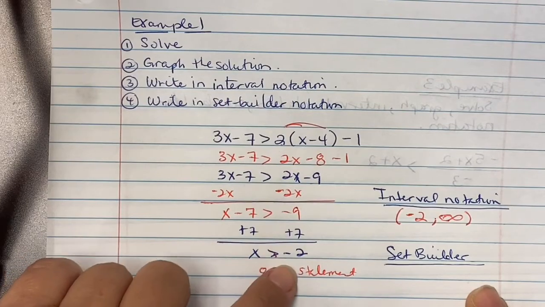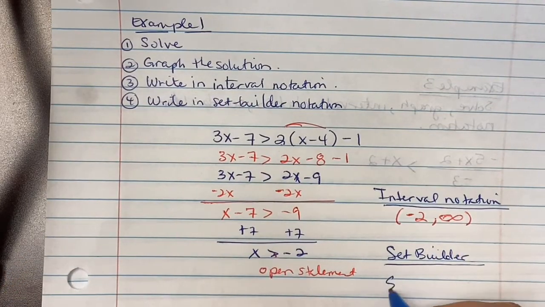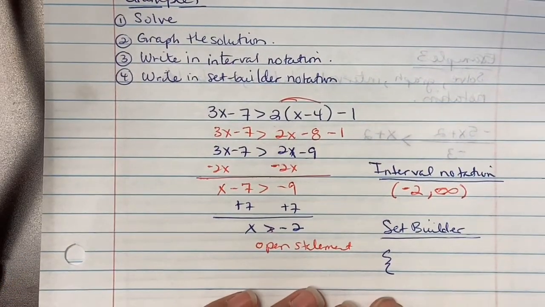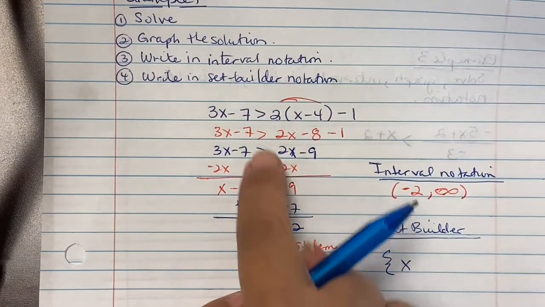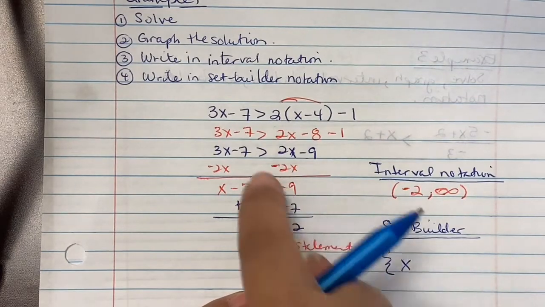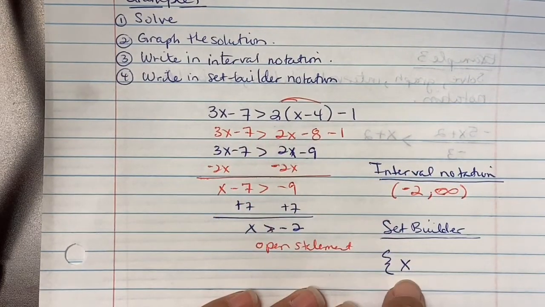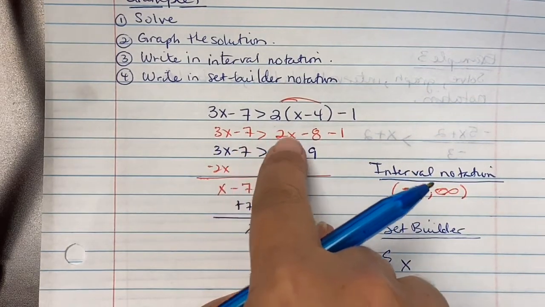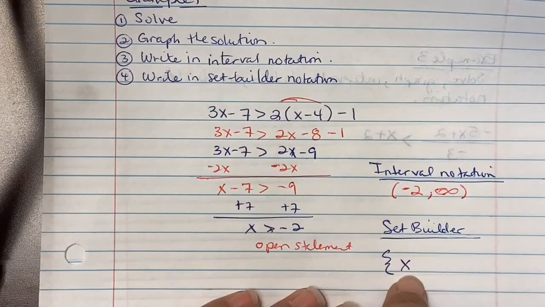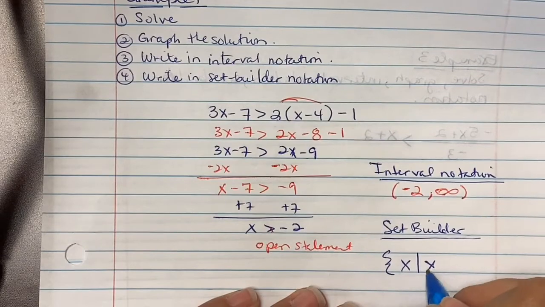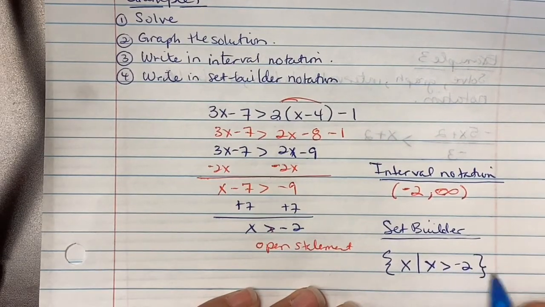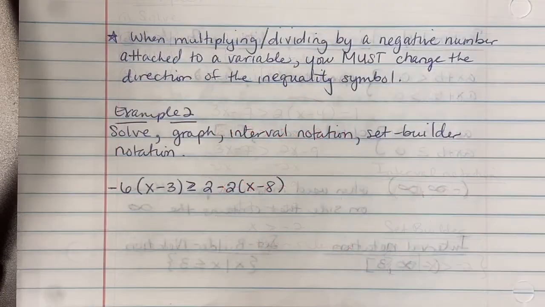This is part of it. So you're going to write your set builder notation emblem, write an x because we use the variable x in this problem. So if there had been y's, it would be a y. If there had been t's, this would be a t. If there had been the letter c's, then you'd use a c here. It's depending on what variable you have. So it says x, where, if and only if. You're going to write your equation solution here. X is greater than negative 2, and then close the set. That is your set builder notation.